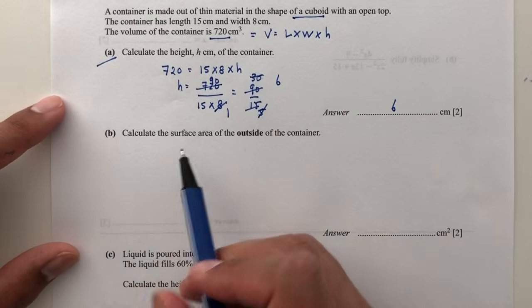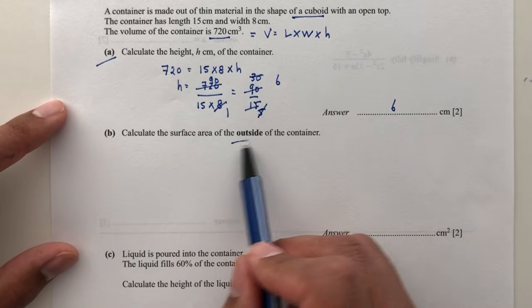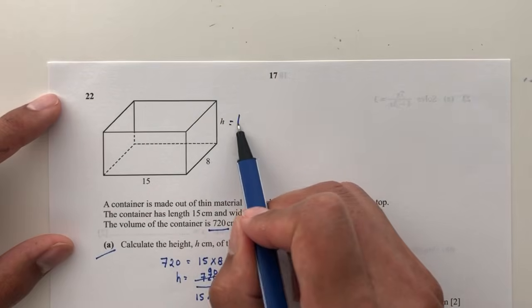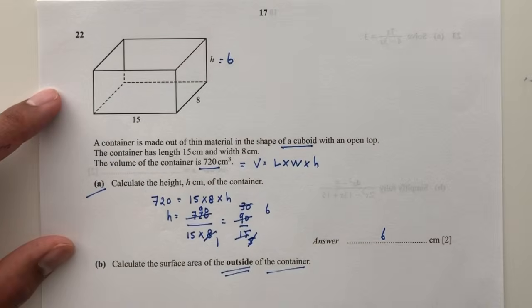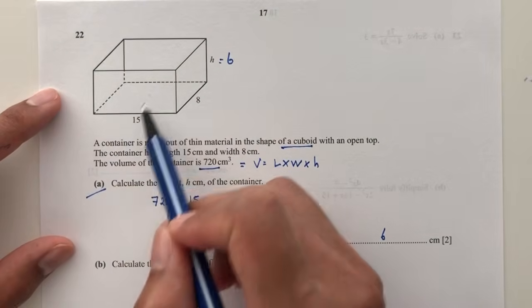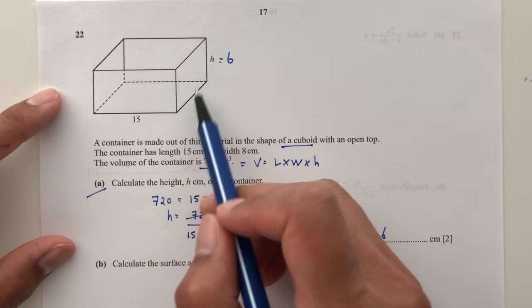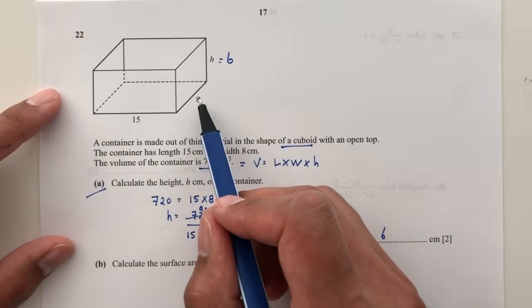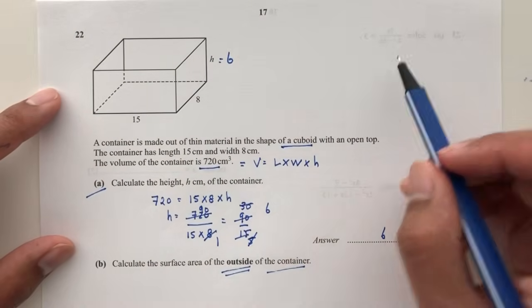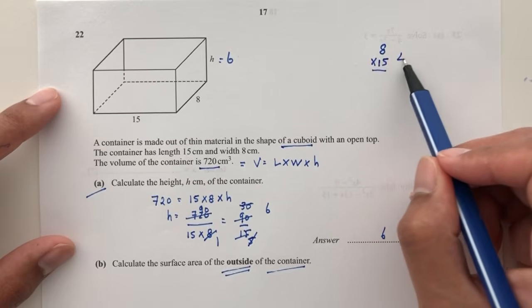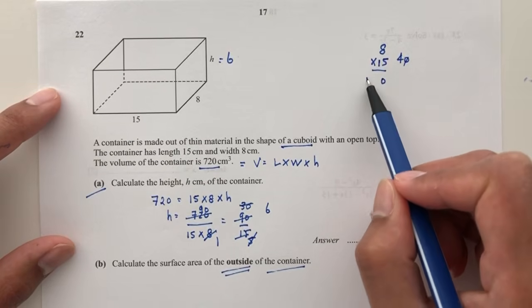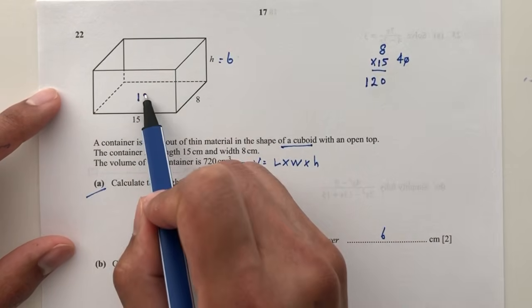Now part B, calculate the surface area of the outside of the container. So you know the height is 6 now. On the outside of the container, let's count how many sides we have in total. We have one side here, one in the back, 2, 3, 4, and 5 sides. The base is 8 times 15, that will be 120. The base is 120.